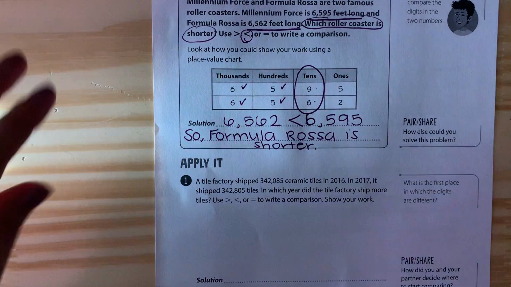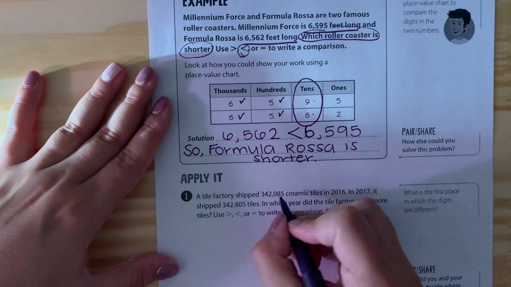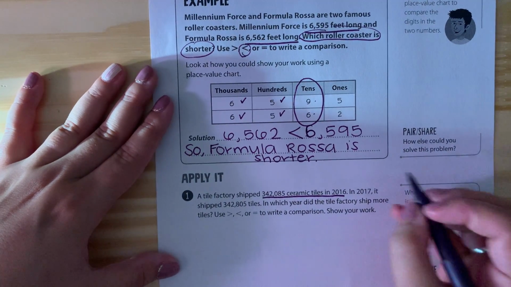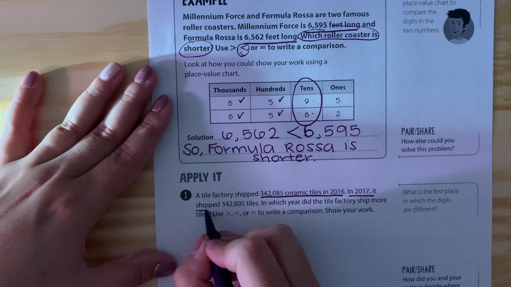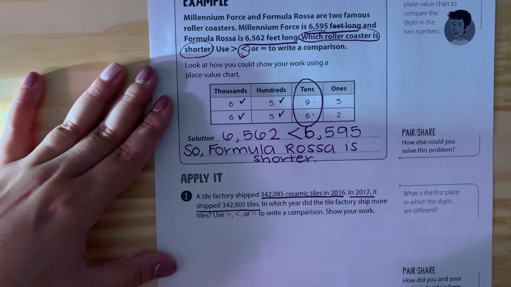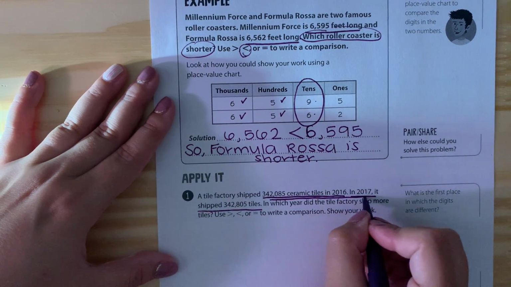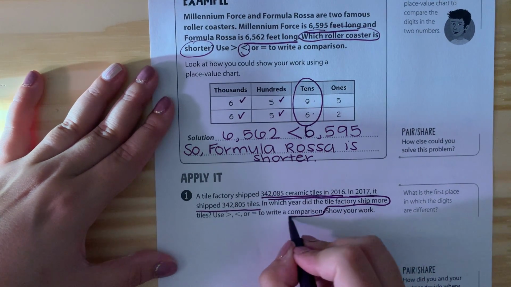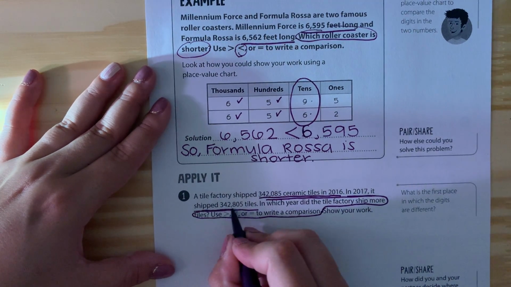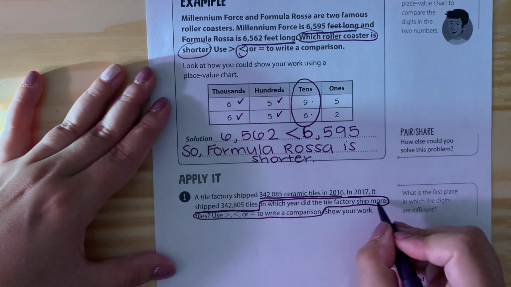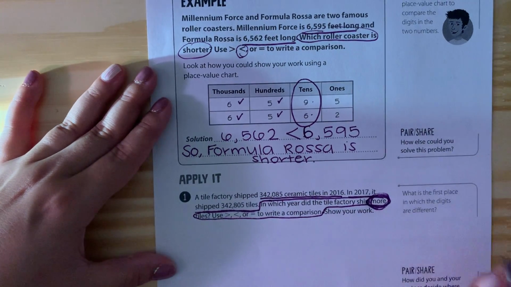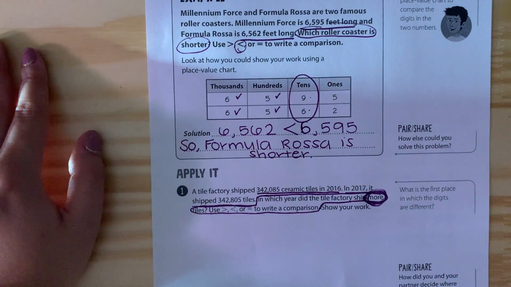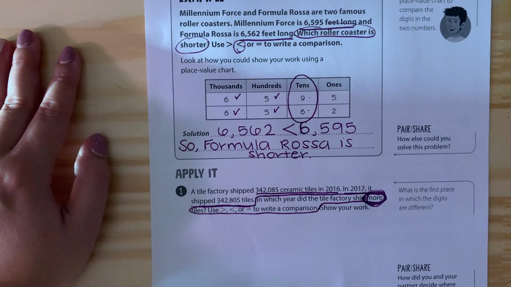So, number 1 says, a tile factory shipped 342,085 ceramic tiles in 2016. In 2017, it shipped 342,805 tiles. We're going to circle our question. In which year did the tile factory ship more? And then they want us to use the same symbols to compare. So in which year did they ship more? I'm going to circle more because I want to make sure we do not give the wrong answer and say which was shipped less. So we're looking for more. We're looking for the bigger number here.